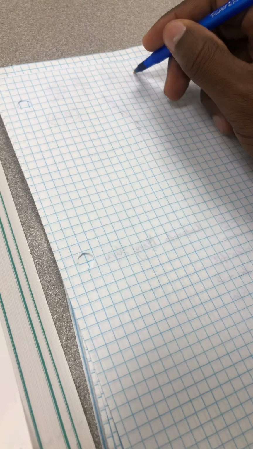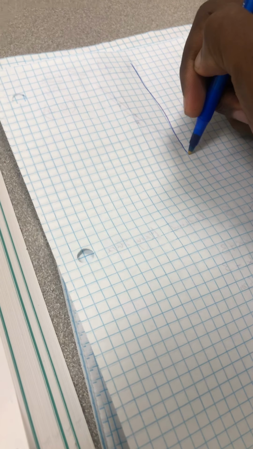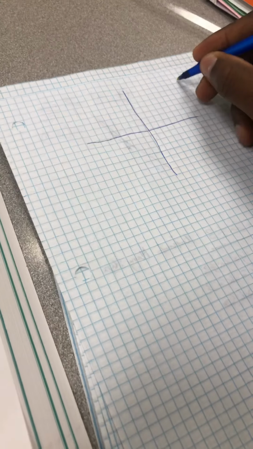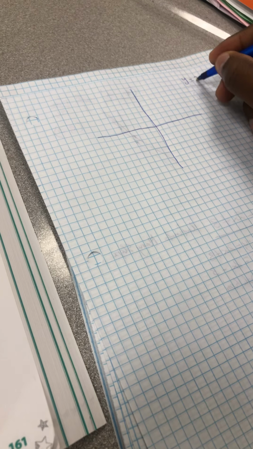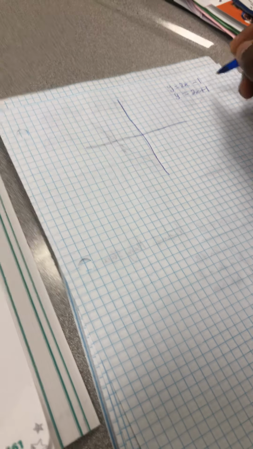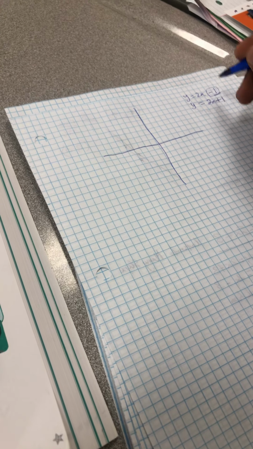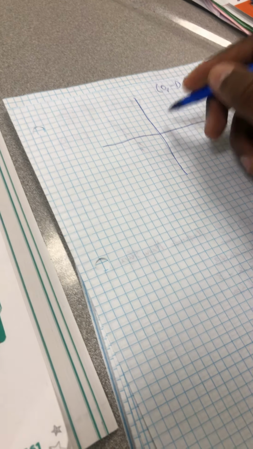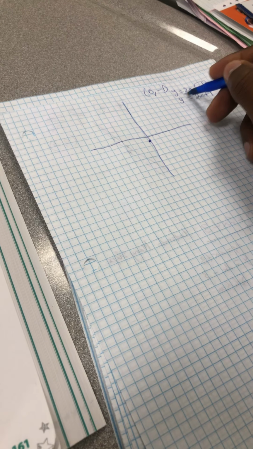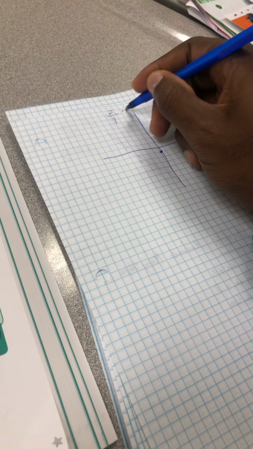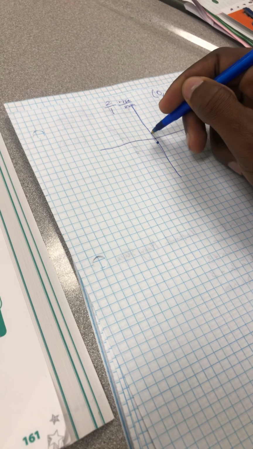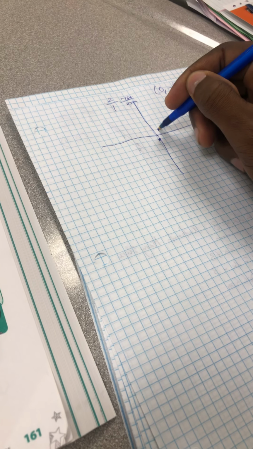Let me draw my graph. Remember, when you're graphing, the first thing you need to do is get your y-intercept. And the equation is y equals 2x minus 1, y equals 2x plus 1. My first y-intercept is -1, so I'm going to have 0, -1. I'm going to plot that, 0, -1, so I'm going down. And then I'm going to use my slope, which is 2. So it's going to be 2 over 1, rise over run. Since it's +2, I'm going up 2 times. 1, 2. And I'm going to the right 1 time, so I'm going to end up there.